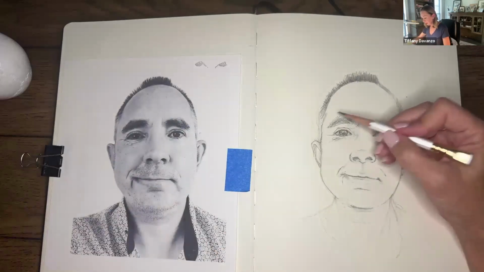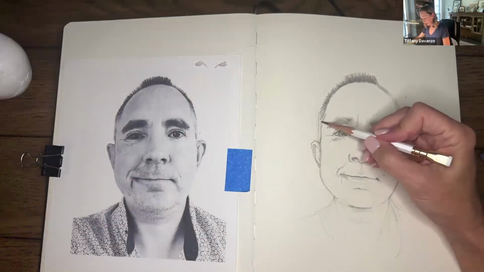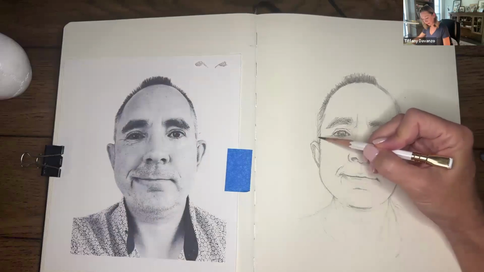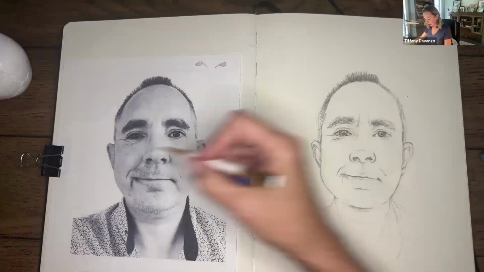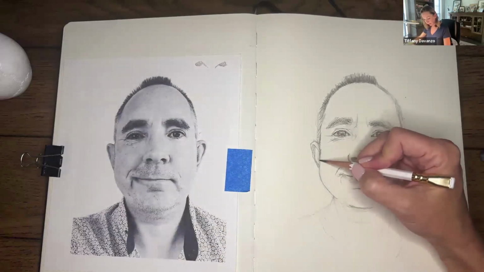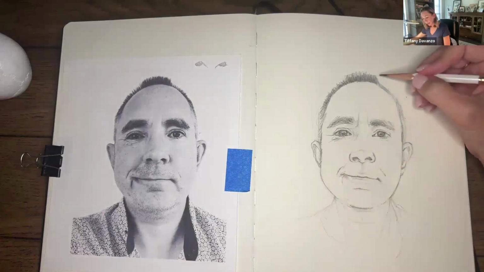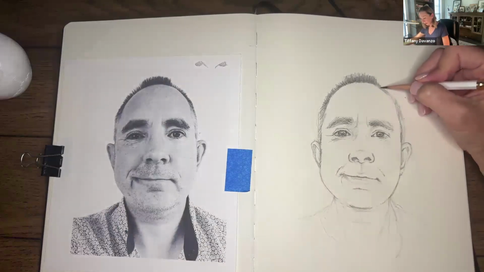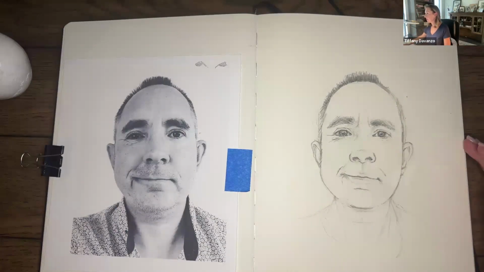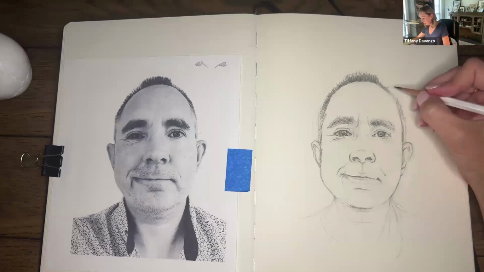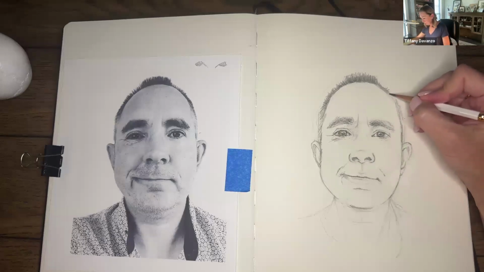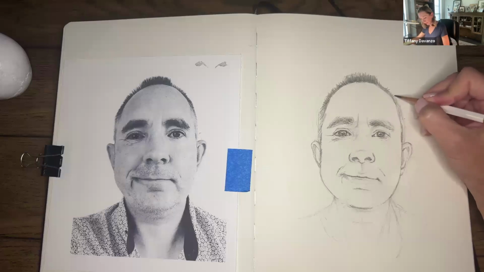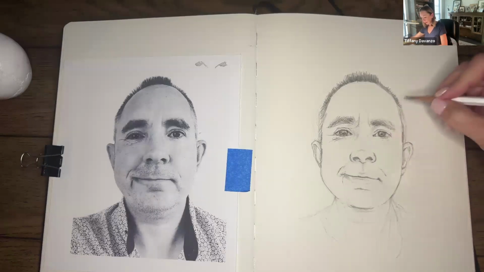So I've adjusted the angle at which I'm drawing the little hairs in. Here we can see just some little scruffs right in front of the ear. Let's go to the other side. Same thing.